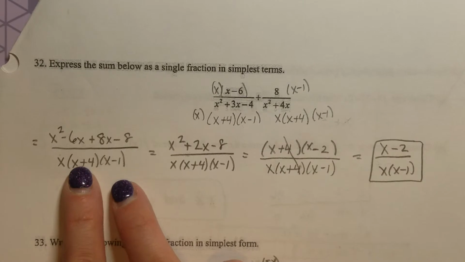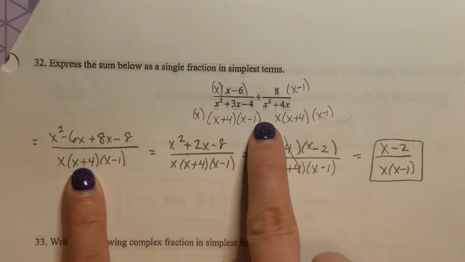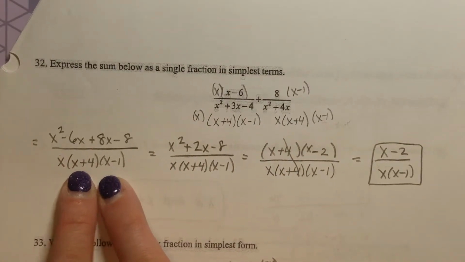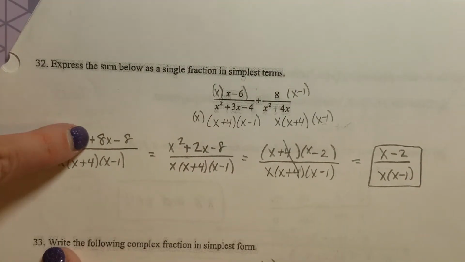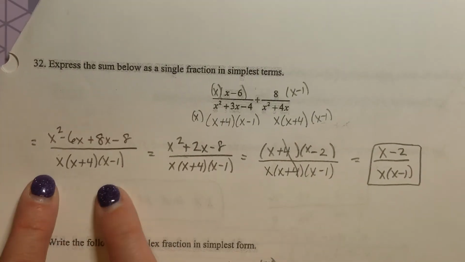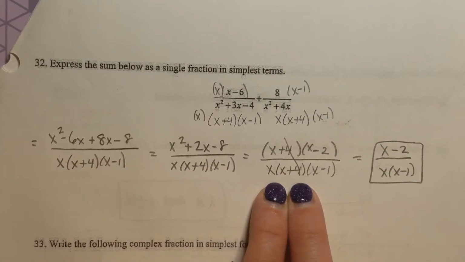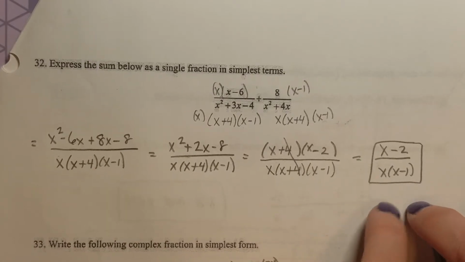So always remember that once you have those common denominators, which you should be doing in your first step, you immediately write it once in the next step, and then you write the whole numerator up there. Combining like terms, factoring, and then canceling, writing what's left. Please make sure you know what can and cannot cancel.